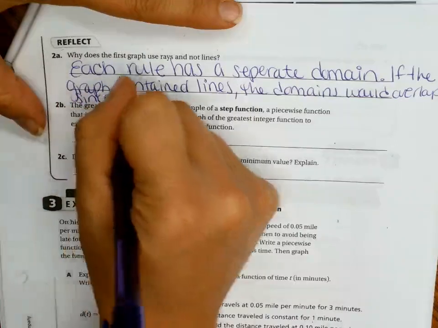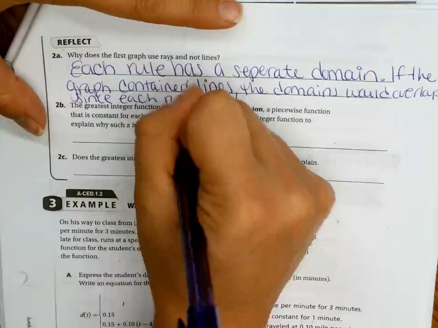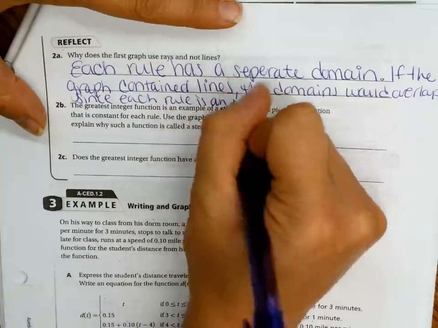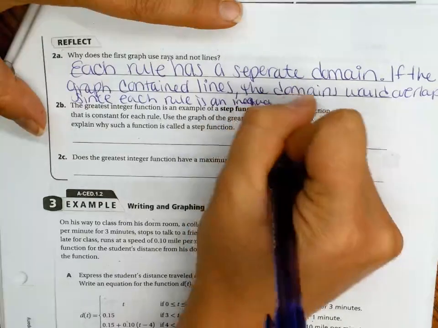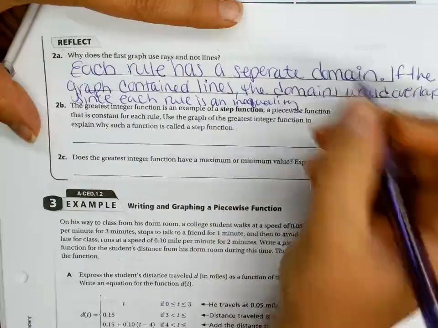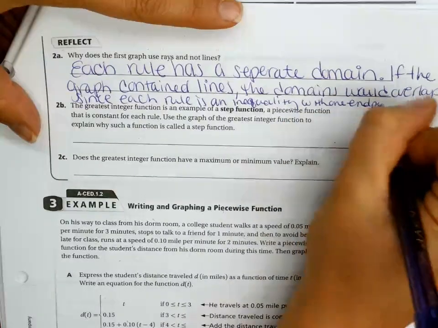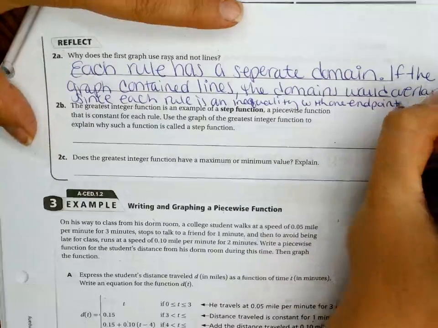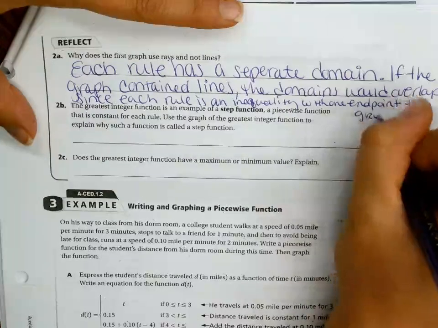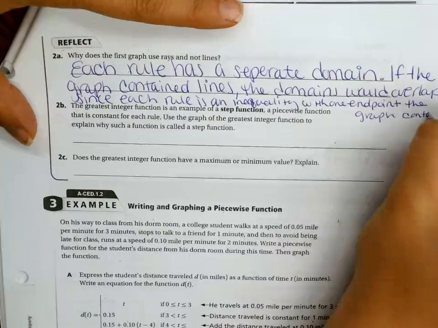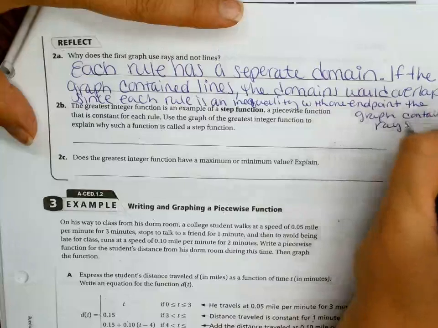Since each rule is an inequality, with one endpoint, the graph contains rays.